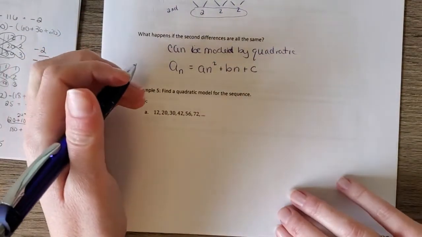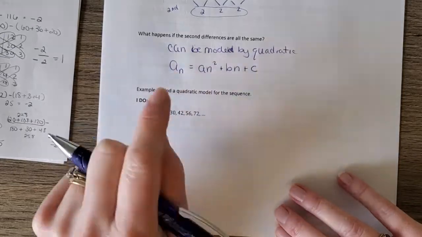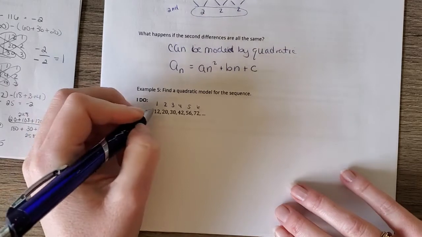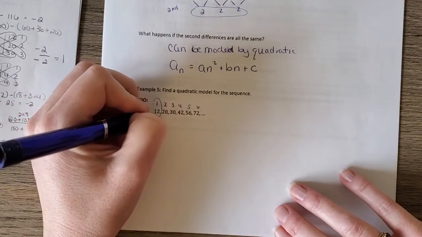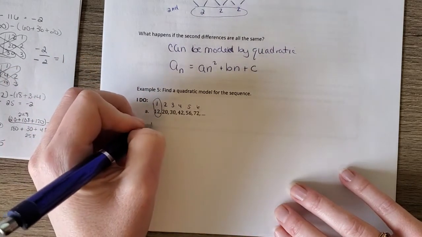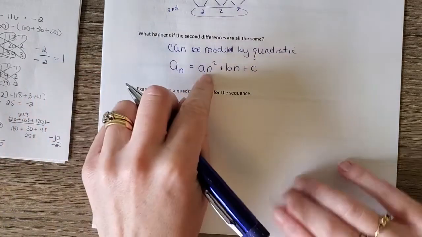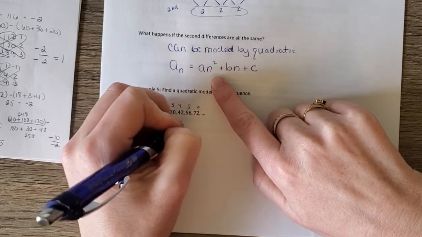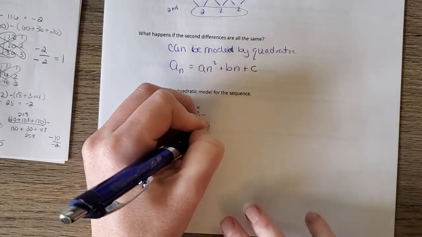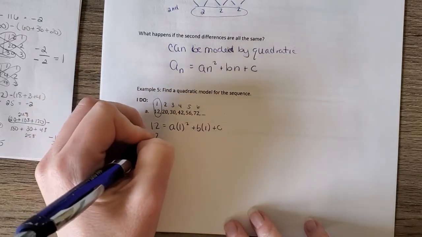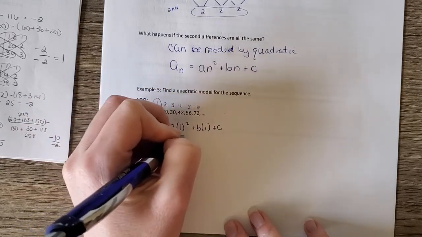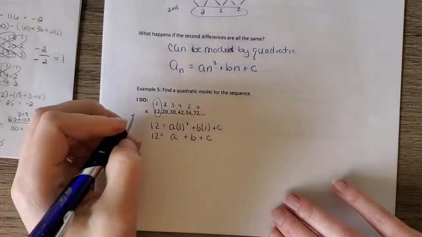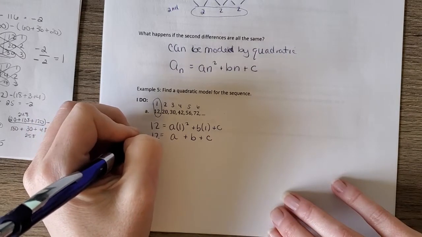To do this, we're going to make a model following this example. We're going to start with the first term, the second, the third, and so forth. So we're going to look at the first term only. The answer for the first term is 12. Following this model, the term number is 1, so a times 1 squared plus b times 1 plus c. If I simplify, I have 12 equals a, since 1 squared is 1, plus b times 1, and then c. That's my simplified version.